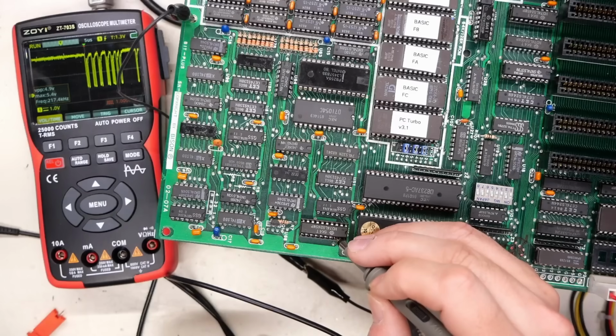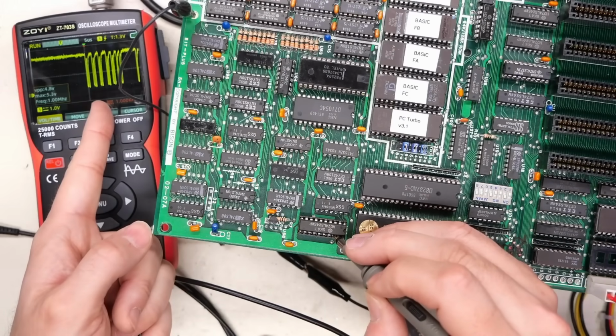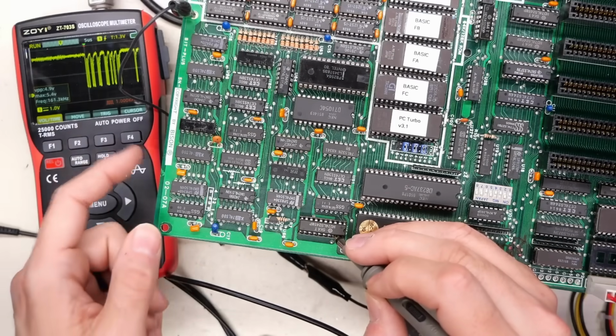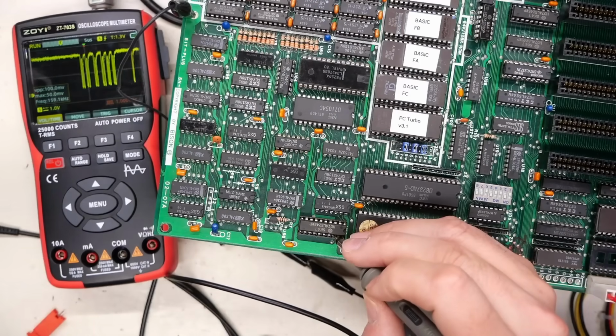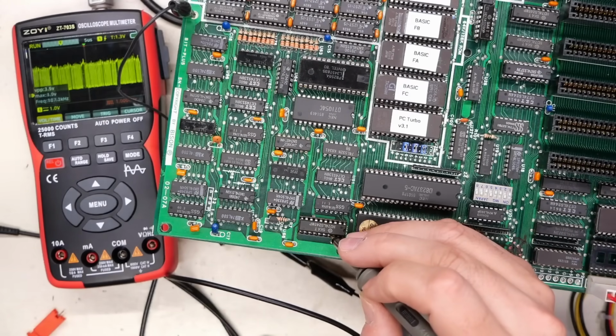And now we should have, yeah, okay. That looks exactly like the activity on the other motherboard. And it wasn't working because I didn't have this chip installed originally. Dope, as Homer would say. All right, I thought I was going to be clever by thinking through the problem, and that clearly got me nowhere.